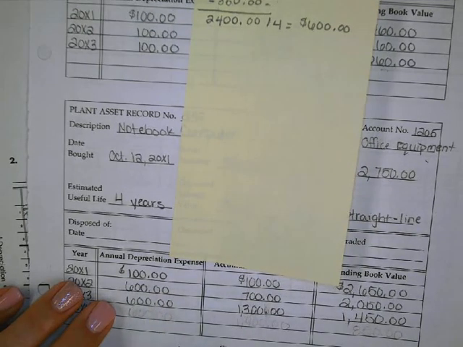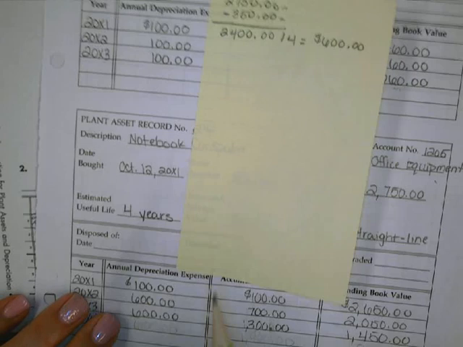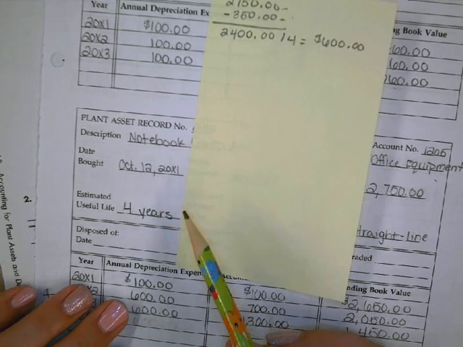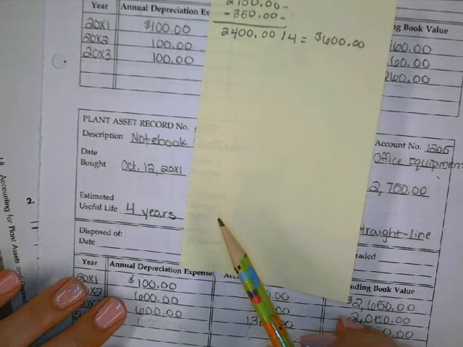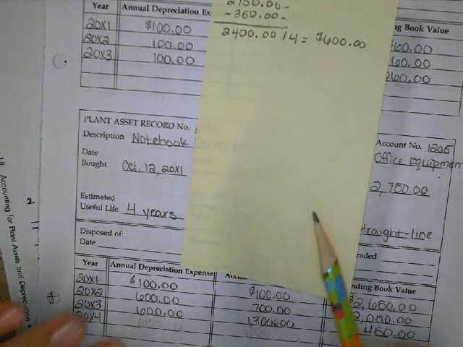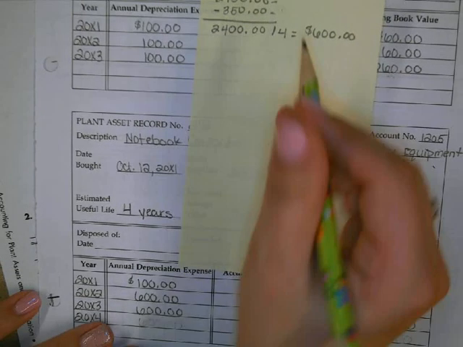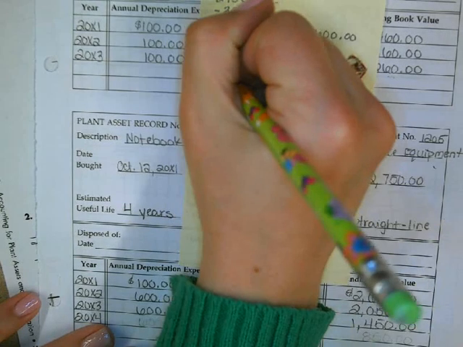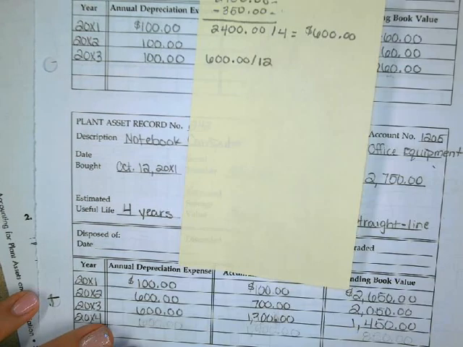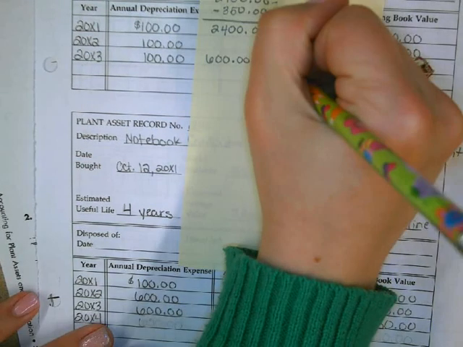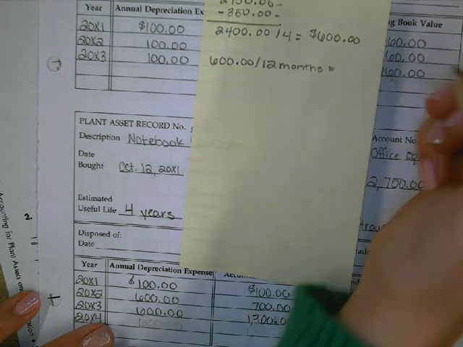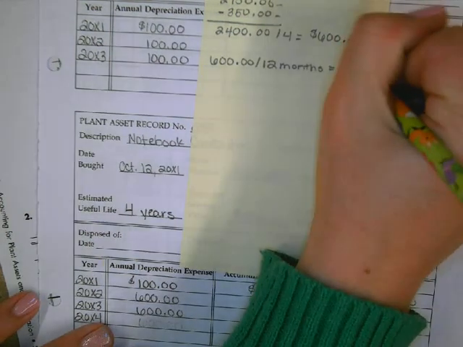We are selling it during the middle of the year. Okay? So we need to take into account that it's only going to depreciate for a certain number of months, not for a full year. So that depreciation of 600 a year, we need to divide it by 12 months in a year. Okay, well, hopefully you got then $50. Okay. So that $50 means that it's going to depreciate $50 a month.